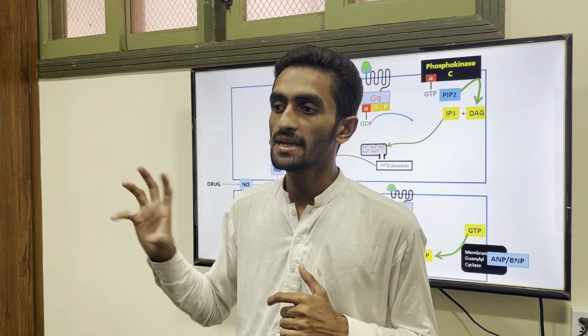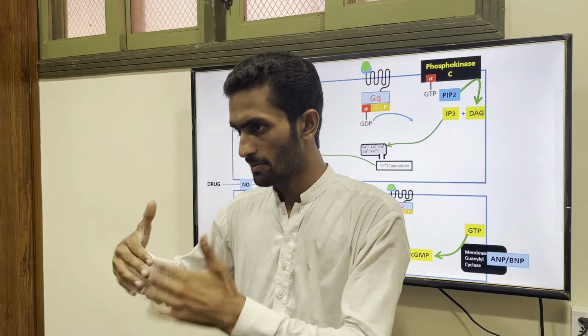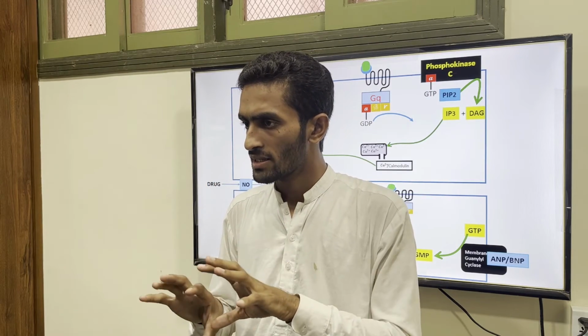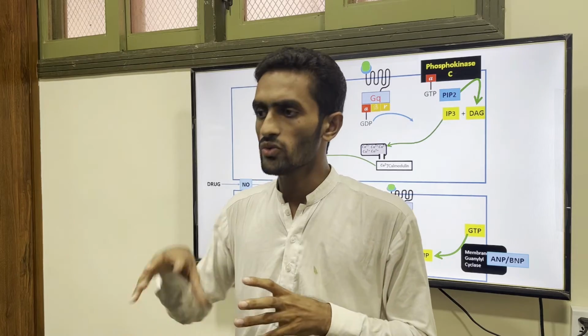This cyclic GMP opens the sodium channel in the cell membrane. Sodium comes in, and that leads to different pathway steps. They stop the glutamate at the bipolar synapses. So we do not see in the dark.